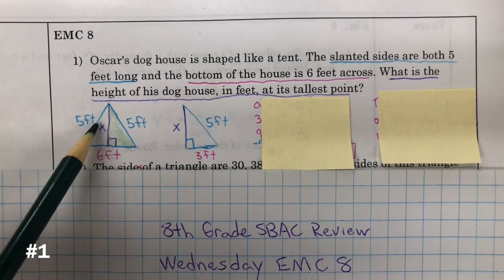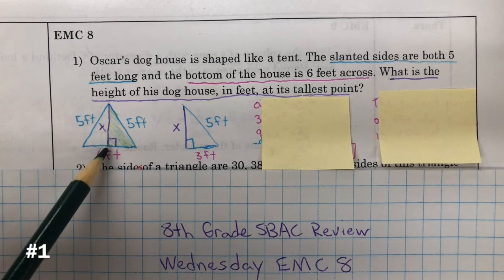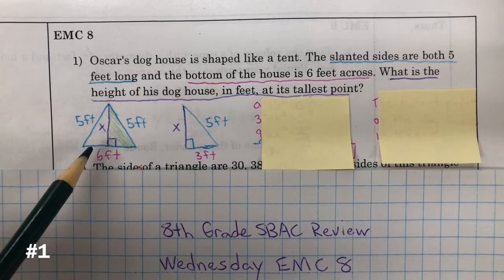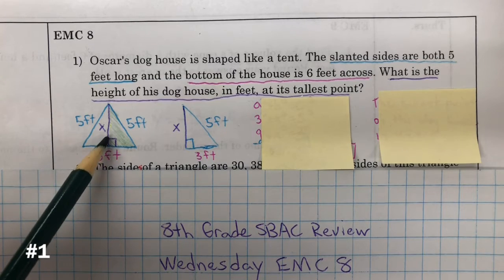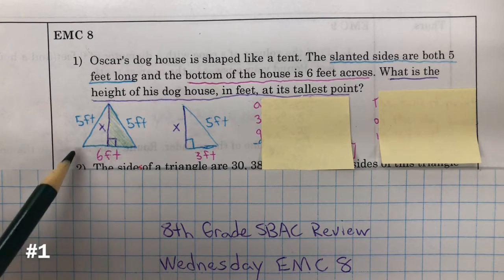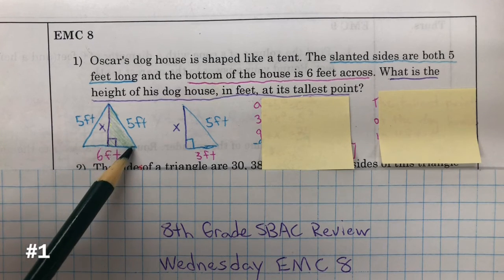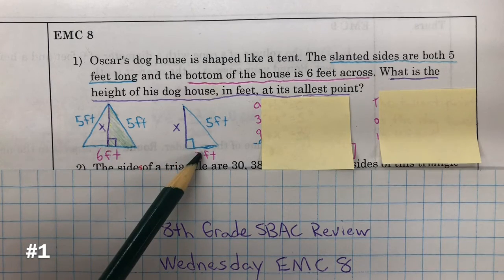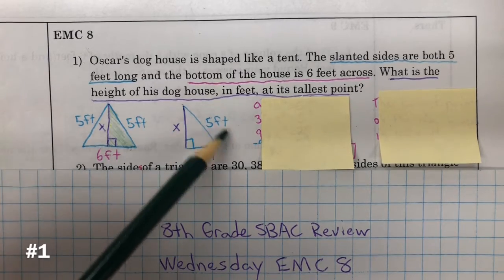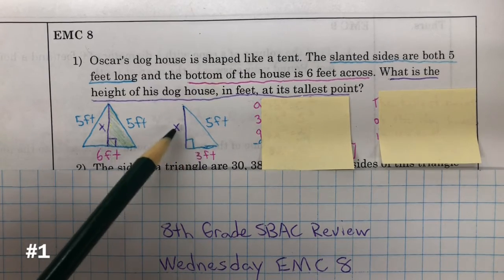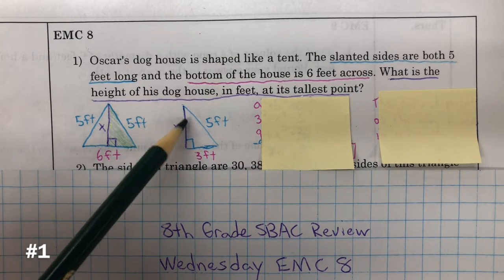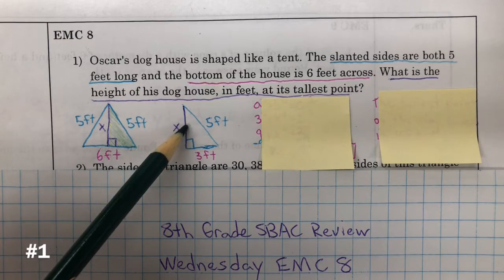So we don't know that. Well, you see, if we find the height, it divides this triangle into 2 smaller triangles. And since we're going straight up, we created a right angle, which creates a right triangle. So if all the way across is 6 feet, halfway across will be 3 feet. Now, you may have identified that this is a 3, 4, 5 triangle, a special right triangle. If you didn't, then you would have to be able to solve for x.